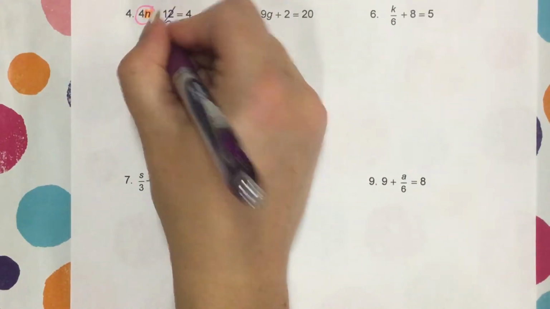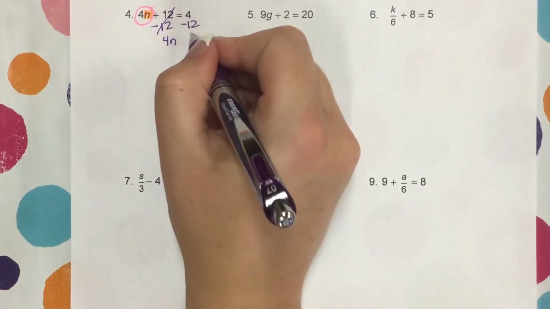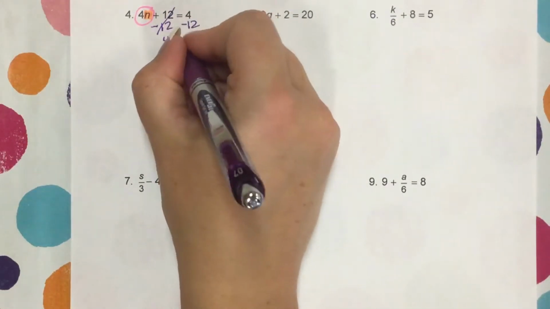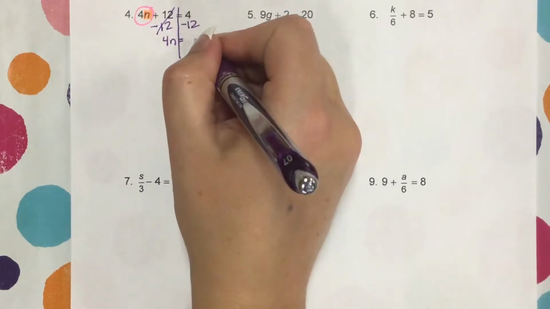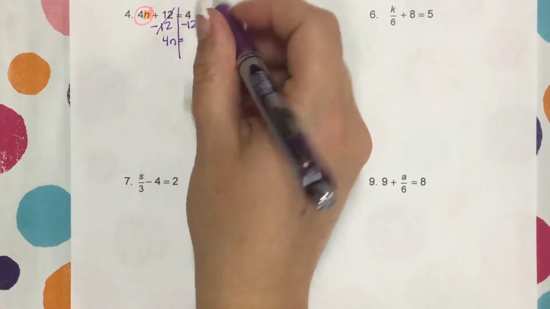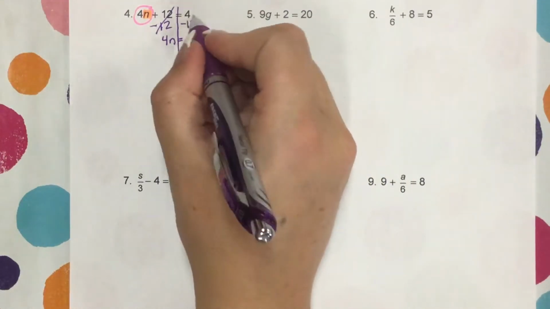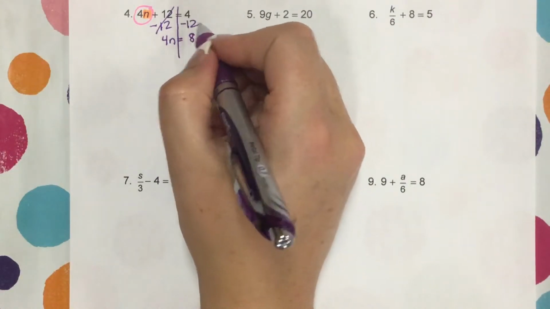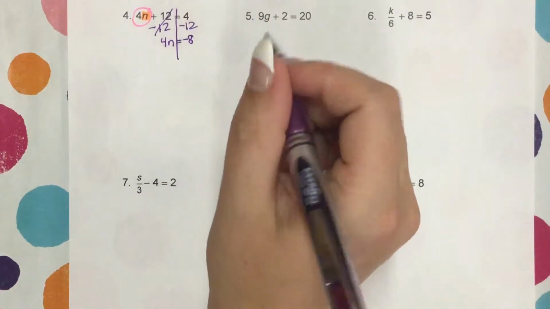Positive 12, negative 12 cancels out, becomes 0. I have 4n equals 4 minus 12. Now 4 is a positive, and 12 is a negative. So here the signs are different. So when the signs are different, you take the difference. So 12 take away 4 is 8. And then you look at 4 and 12. Which number is bigger? 12 is bigger and 12 is negative. That means our answer is going to be negative.